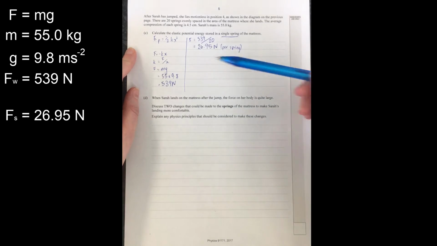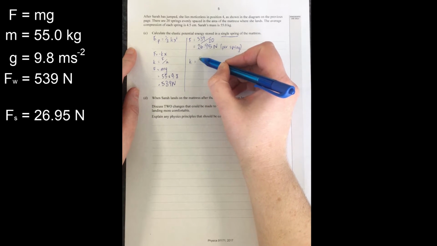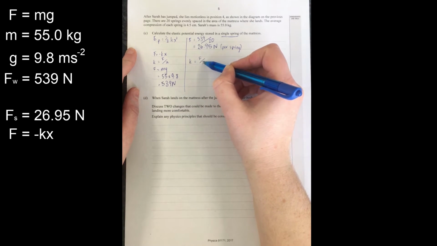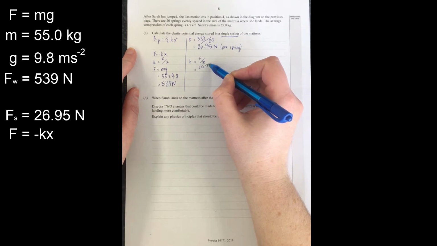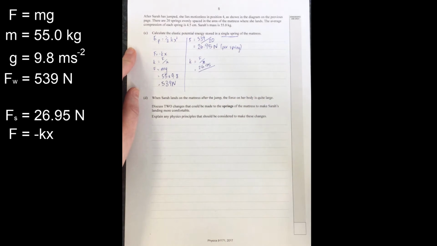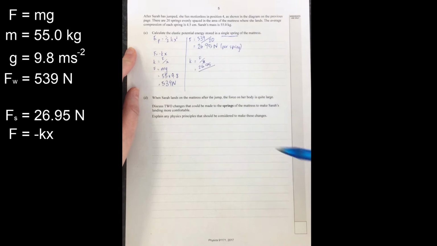Then what we need to do is to calculate our k, our spring constant. All right, so we're going to use that equation, k equals F divided by x. So we're going to do 26.95, always use our unrounded, divided by this x, this distance. Now we need this distance to be in metres. Okay, so at the moment we've got 4.5 centimetres. We need to convert that into metres.